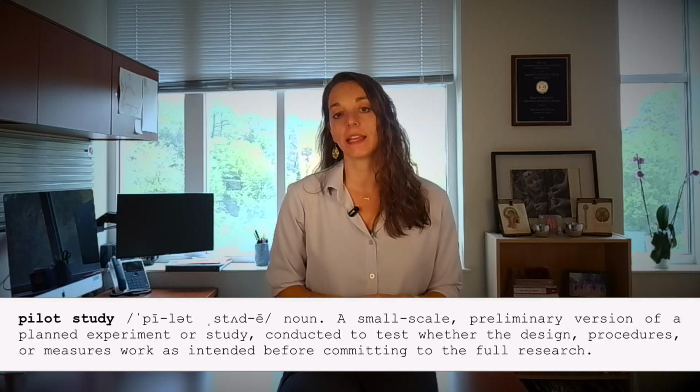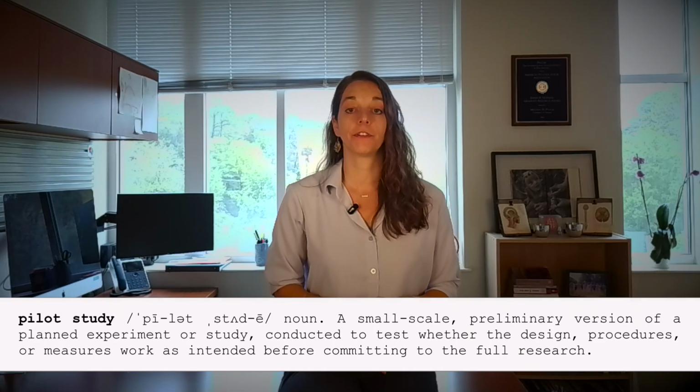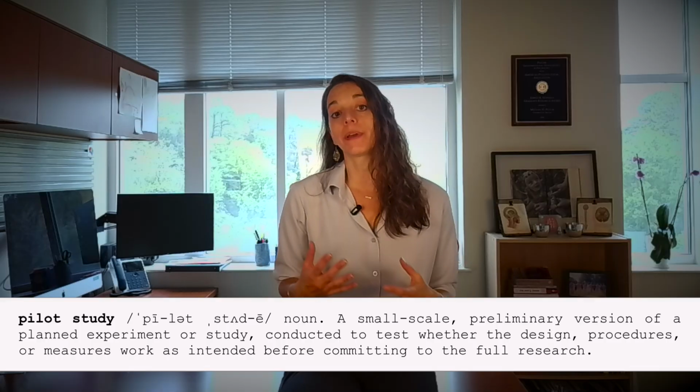Once you have a clearer idea of what matters, it's time for a pilot study, a small practice version of your experiment. Pilots help you catch problems early before you commit to a full study. Do participants get bored, tired, confused? Are instructions unclear? Do technical glitches or dropouts threaten your data? Think of a pilot like a rehearsal before the big show. You want to catch mistakes before opening night.